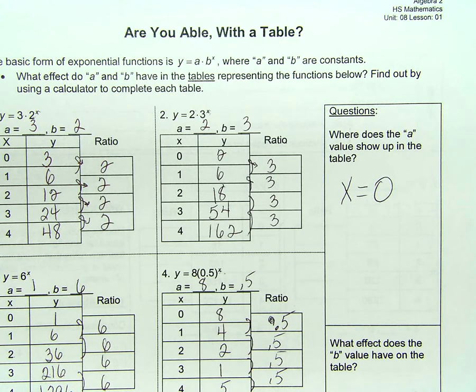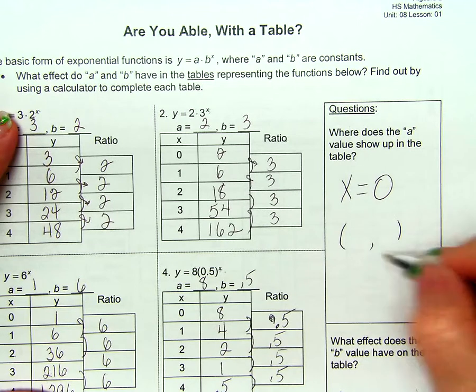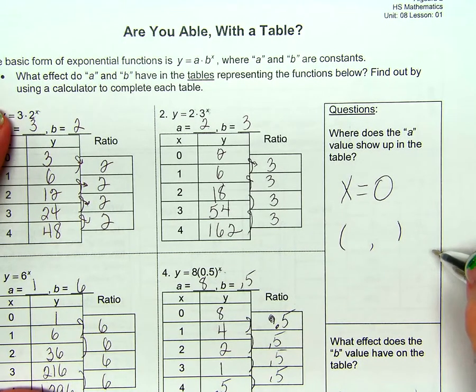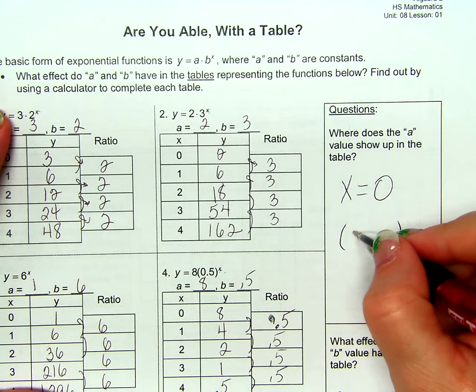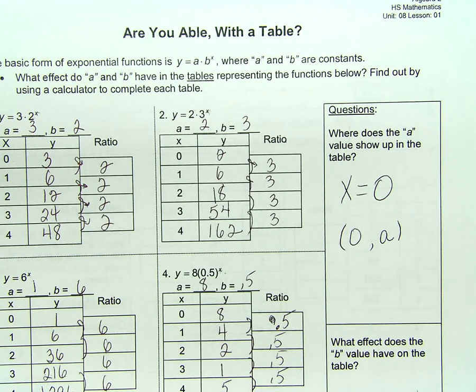Okay, can I have a qualifier real quick? Can I say something to make sure that we understand when we're talking about always? We are talking about exponential functions, right? Okay, I don't want you to think we're talking about just some random function and A is going to be where x equals 0. We're talking about exponential functions here. Okay? What would this look like if I wrote it as a point? 0, A. That's going to be important for the next page.